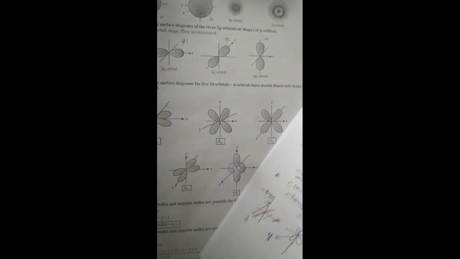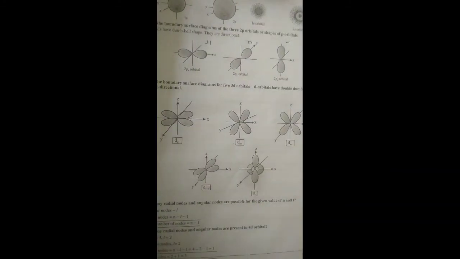Next we are going to talk about d orbitals. The d orbitals have d subshells. Here n is equal to 3 and l is equal to 2, because I already told that l equal to 2 means it is a d orbital.